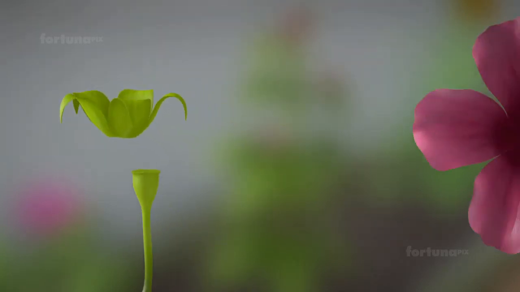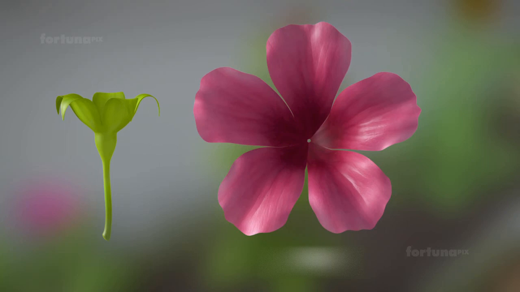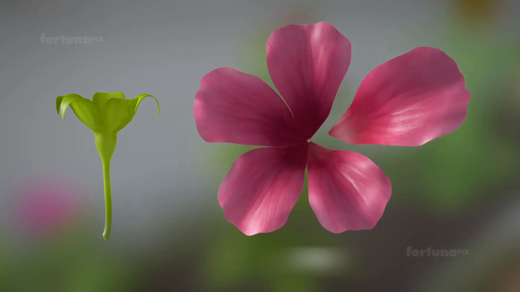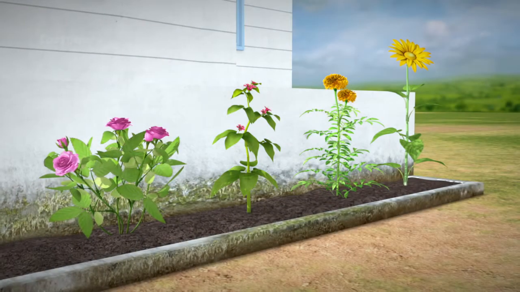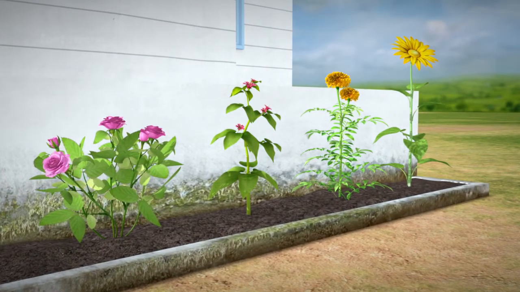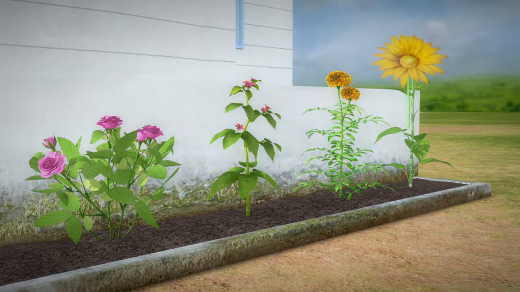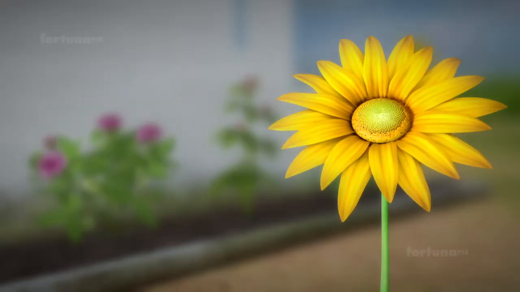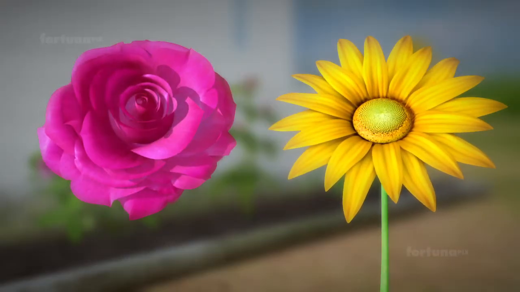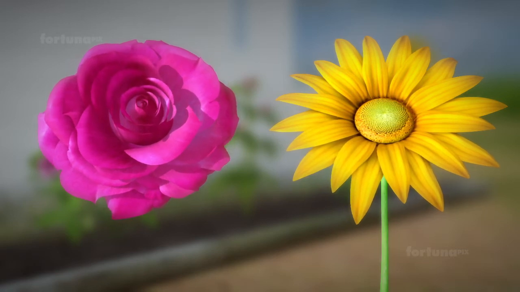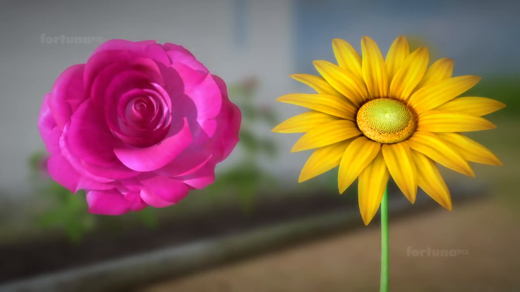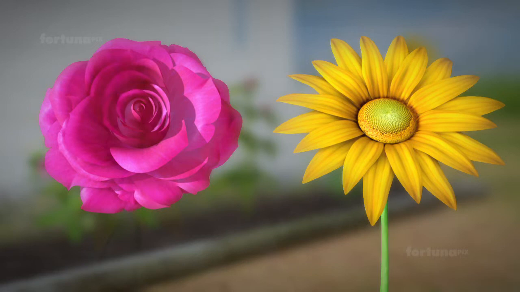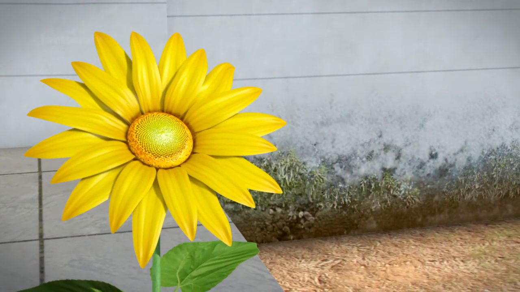The next floral whorl, the corolla, is made of the familiar colorful, delicate structures called petals. The petals are usually colorful, from the bright yellow of a sunflower to the reddish pink of a rose. Petals also grow in a variety of shapes. The corolla attracts insects such as bees for the purpose of pollination.